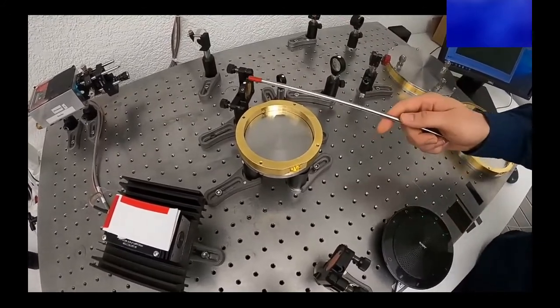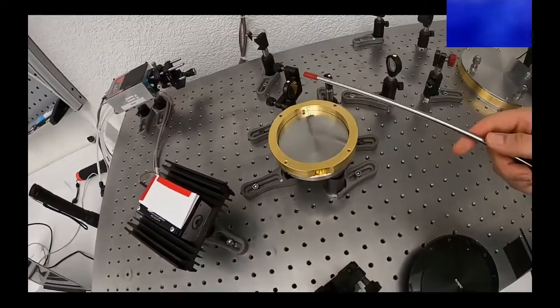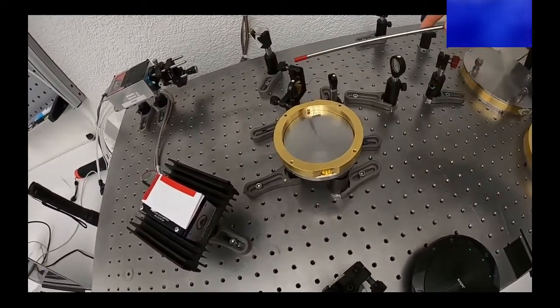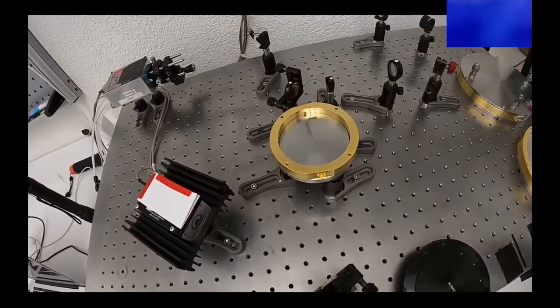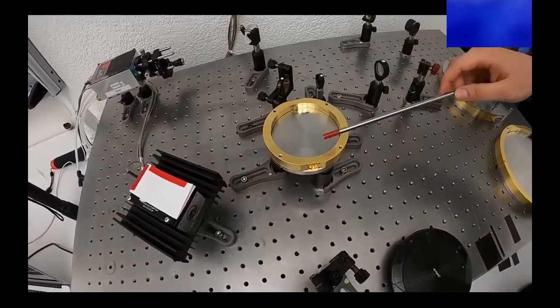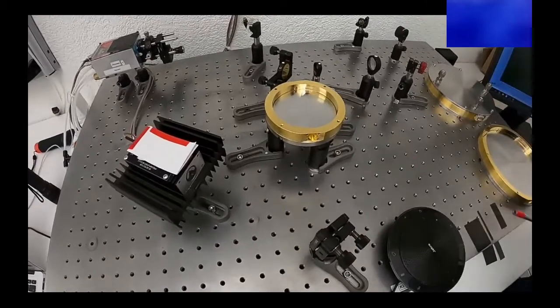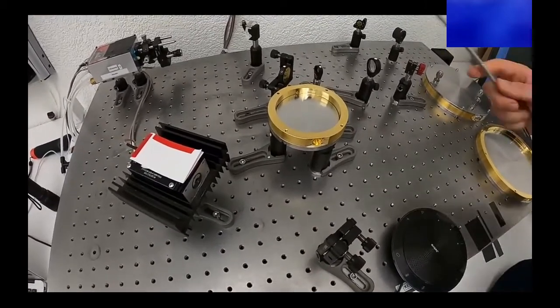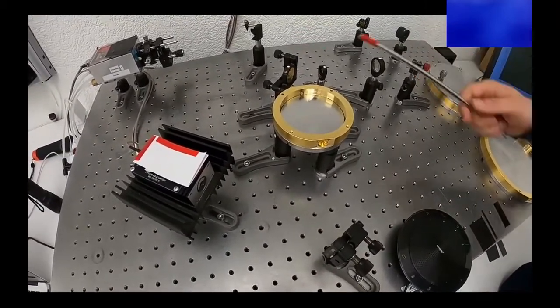Right in front of the cell, we just have a mirror mounted on a kinematic mount, just to be able to fine-tune the direction of the beam into the cell. Now we are already coupled to the cell. We'll do this from scratch later on. We'll show you how to align this.